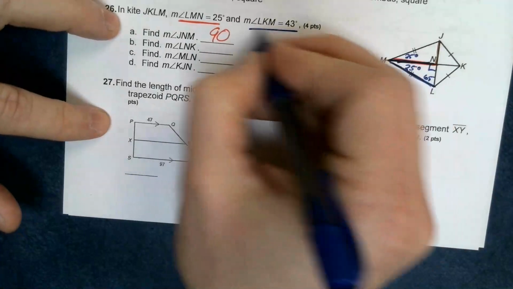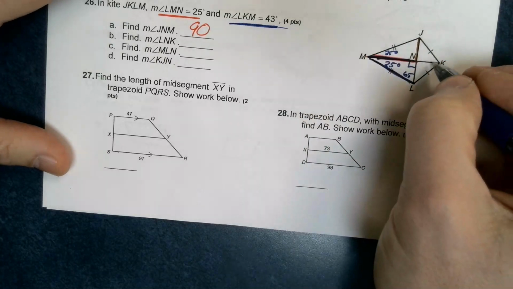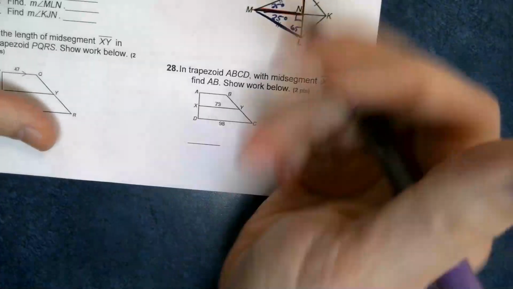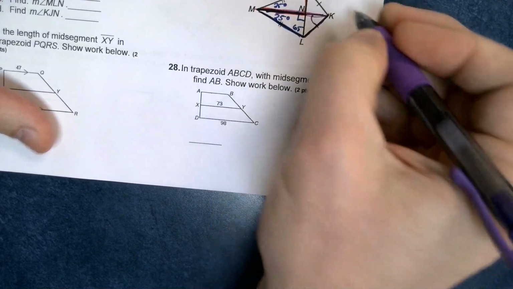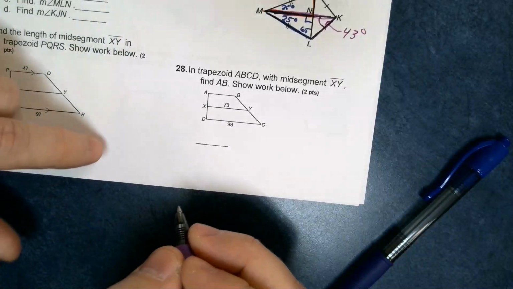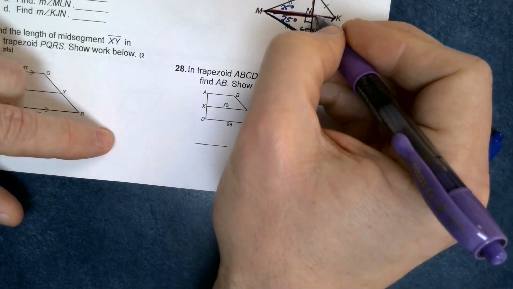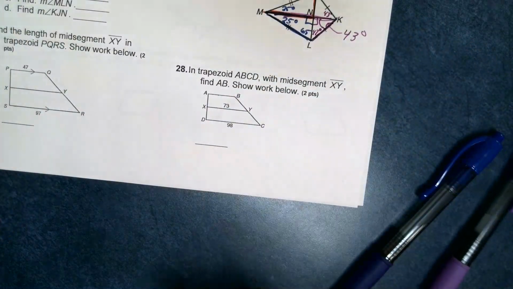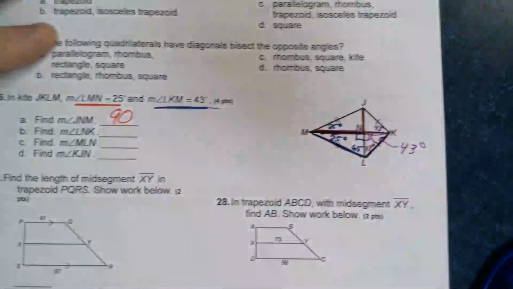This says LKM is 43, so I go L to K to M, right? That's L to K to M. Let me get another color here, purple. L to K to M, that's that opening right there. That opening is 43 degrees, okay? And if that's 43 degrees, then this one right here is 47 degrees, because those two things have to add up to 90. That's a 90 degree angle. If that's 43, then that's 43. And we kind of go through that way on the problem. Okay, sorry, my picture was off.